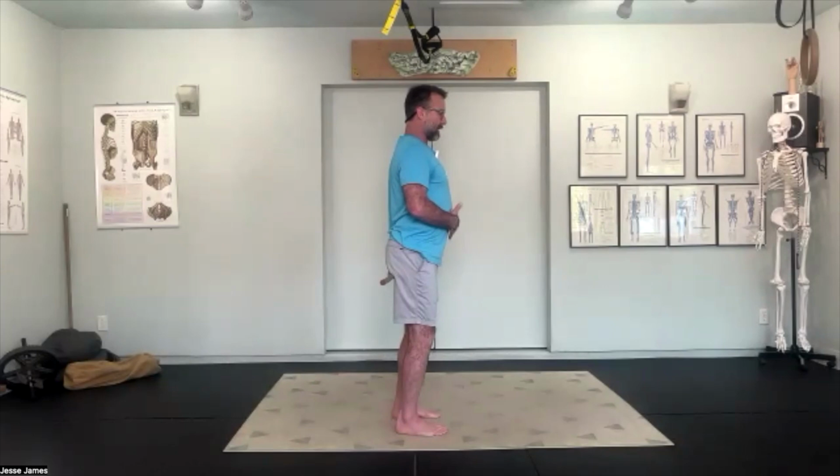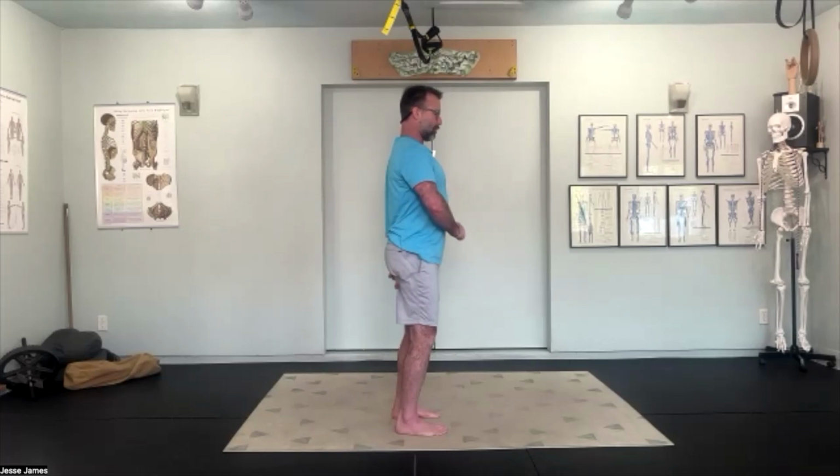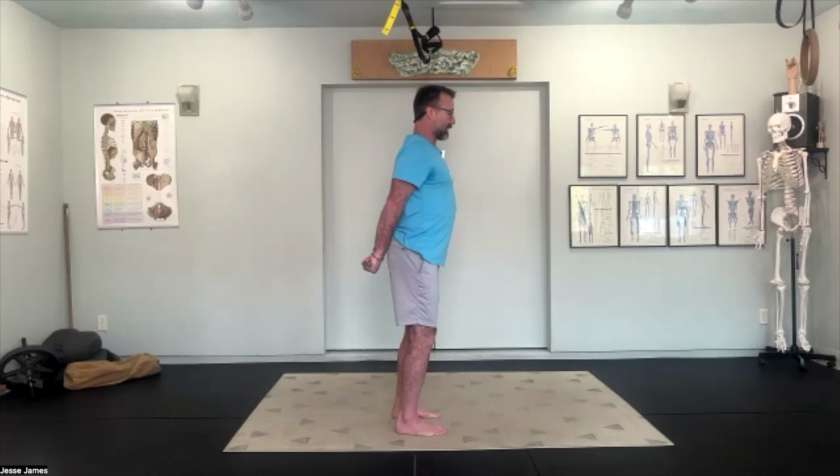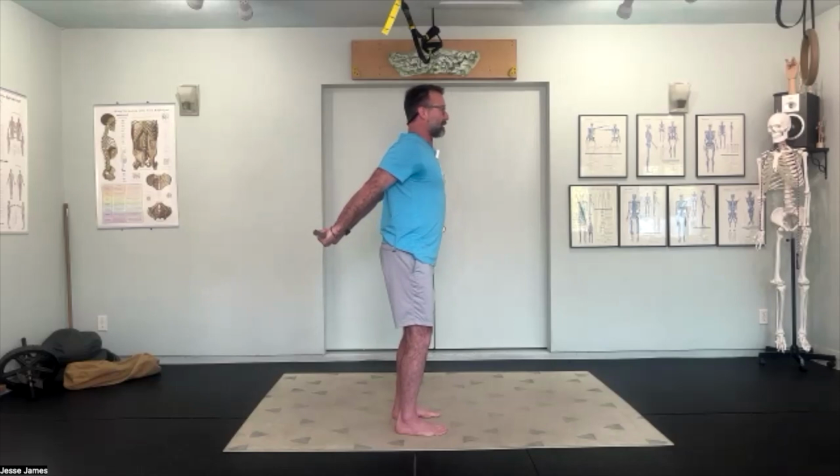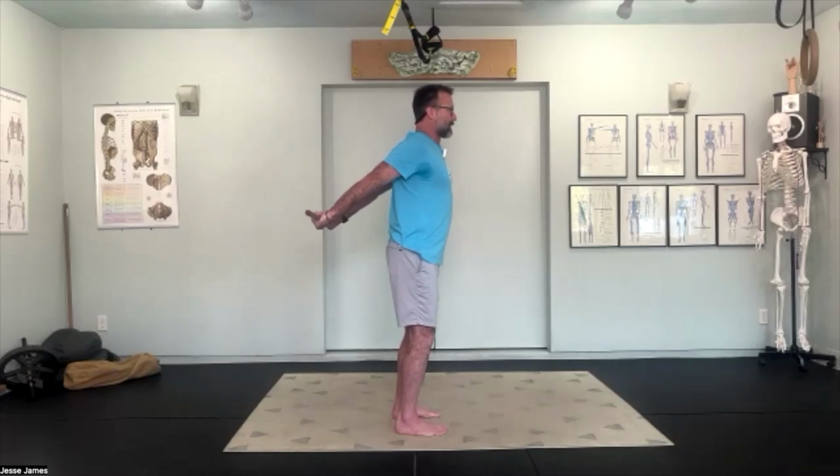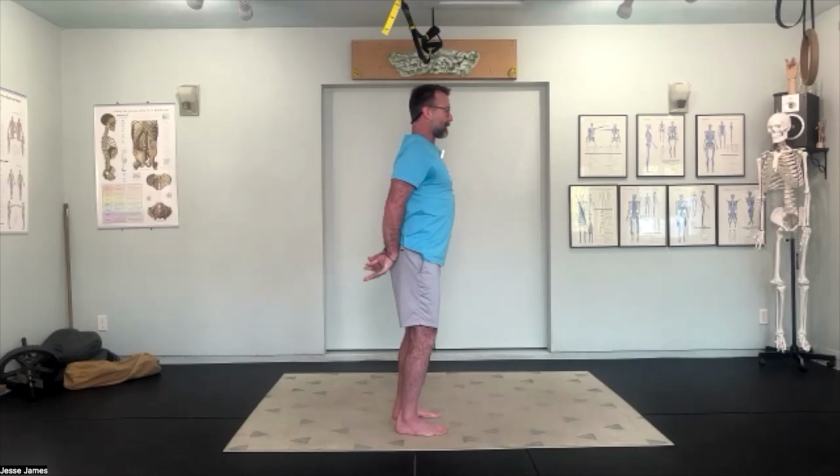Everything else will be the same with our breath. Breathing into that crocodile breath. On the exhale, as we draw that navel in, we're very lightly lifting elbows up towards the ceiling. Again, not pushing into pain, seeing how far can we get smoothly, non-painfully.